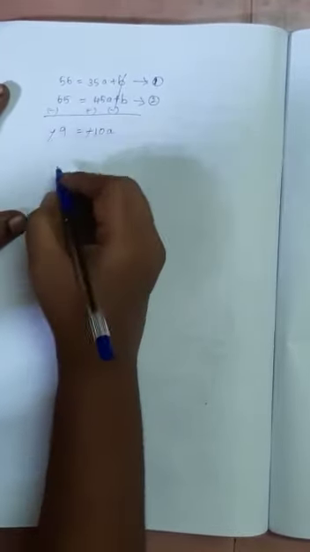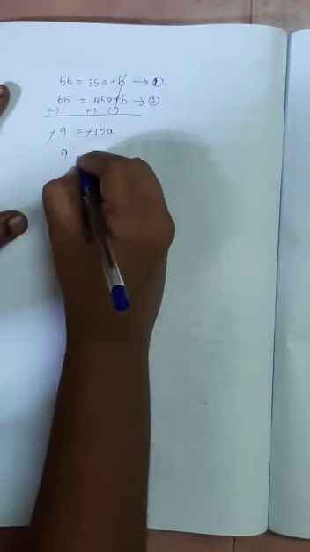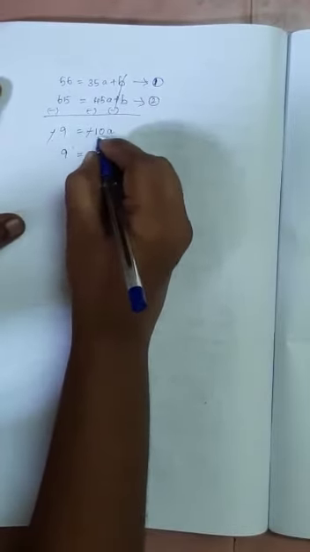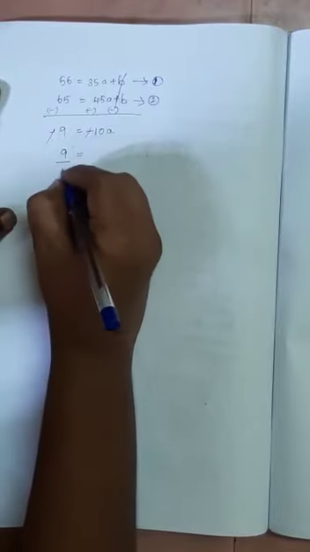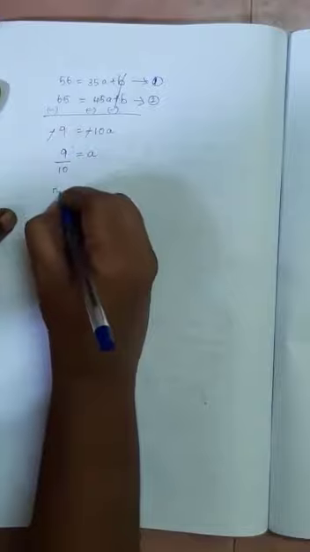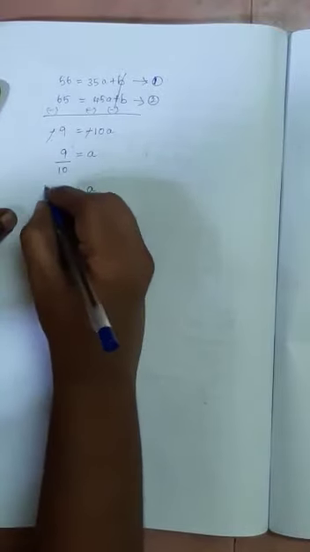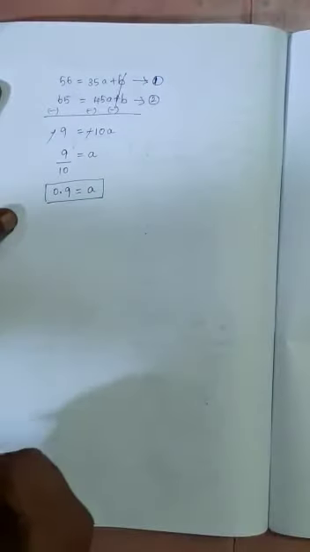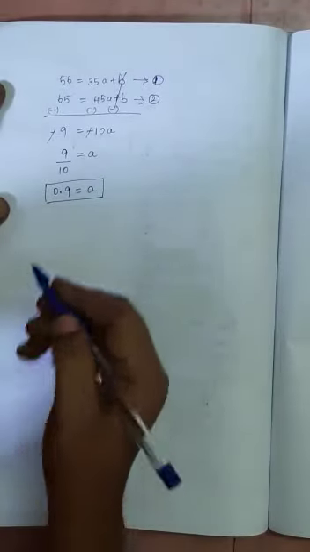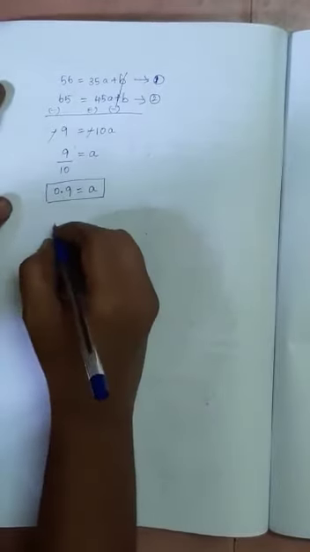The minus sign on both sides gets cancelled. So 9 is equal to 10 into A here. So when I bring this 10 to the other side, it will come as division. 9 by 10 is equal to A. 9 by 10, I can write this as 0.9. The value of A is equal to 0.9.